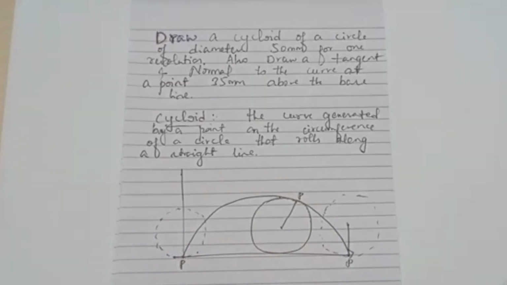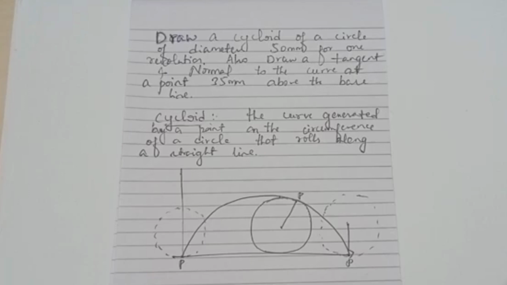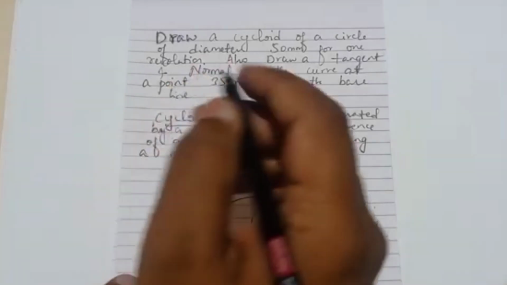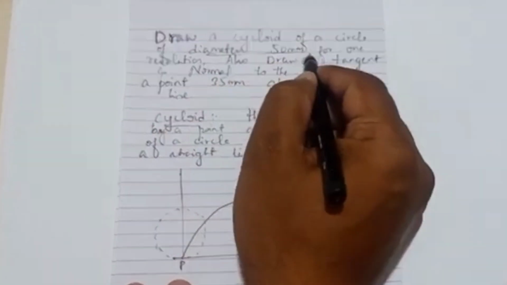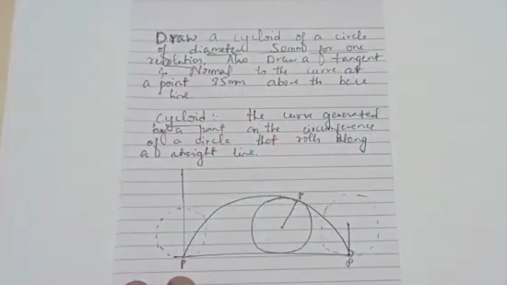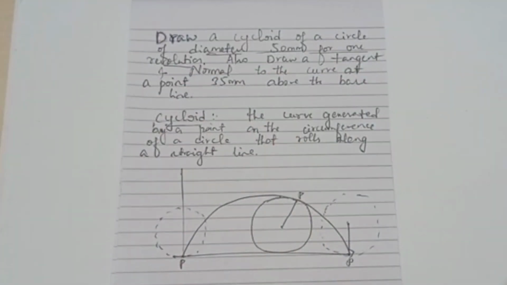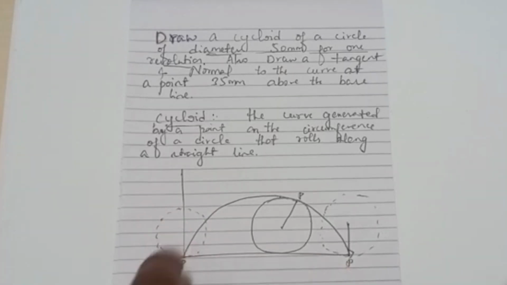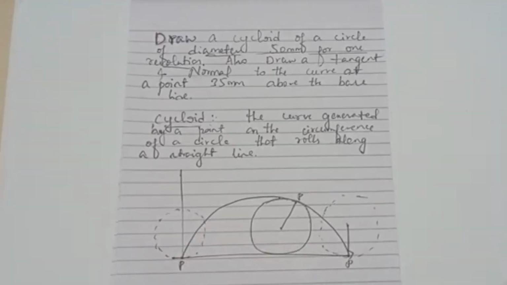So in this question we have to construct a cycloid of a circle of diameter 50 mm for one revolution. For one complete revolution we have to draw the cycloid. That is the first thing we will be constructing. First we draw a circle, then we divide it into 12 equal parts, then we draw a straight line, then again we divide that straight line into 12 equal parts. Then the procedure starts.